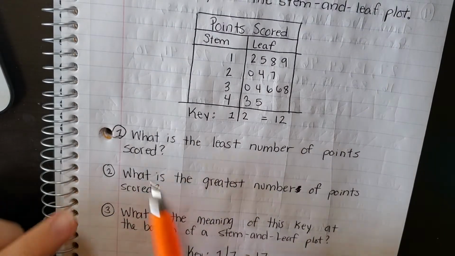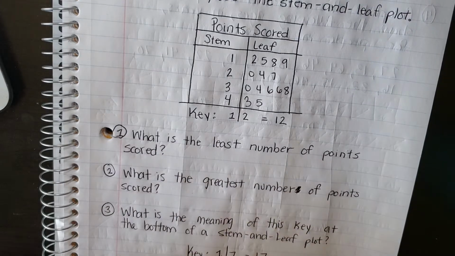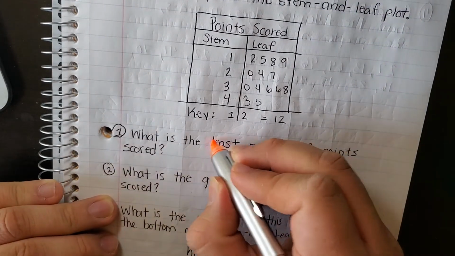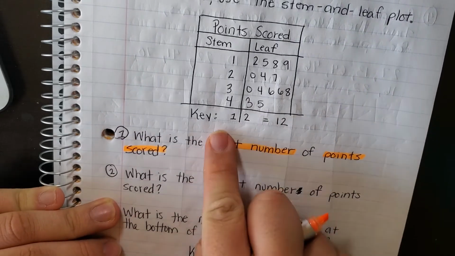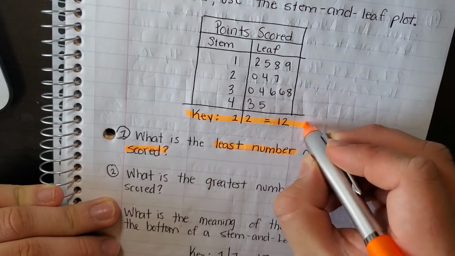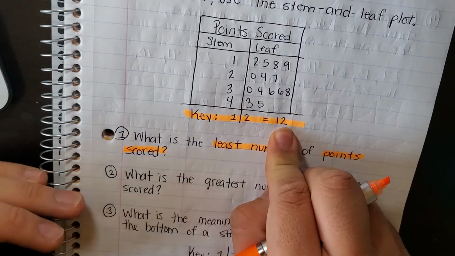Okay, so 1, what is the least number of points scored? I want to go ahead and emphasize the least number of points scored. So let's go look at our key. We're reading our key first because that's important, right? 1 line 2 equals 12. So I'm reading it like that.